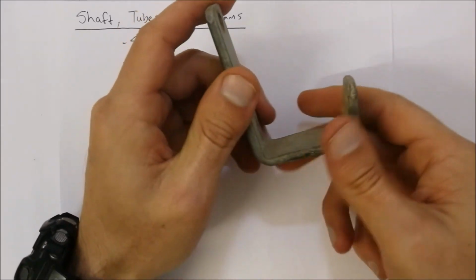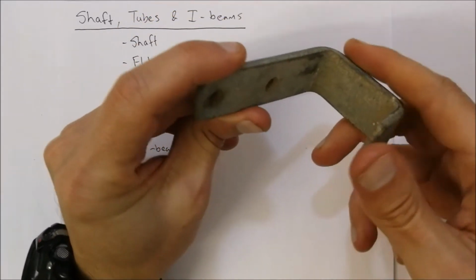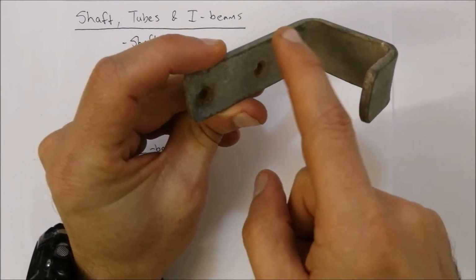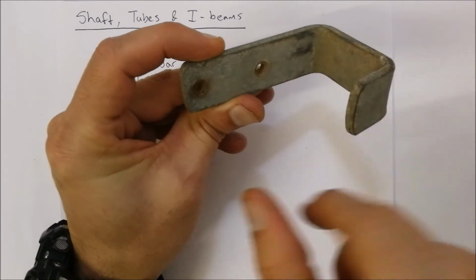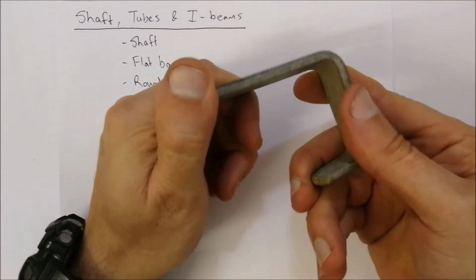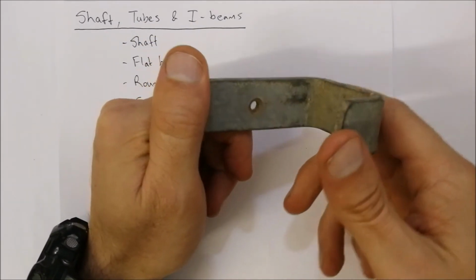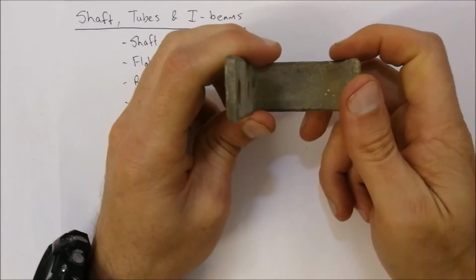Your flat bar will be able to bend, but if we had to orientate this in a way that the width of it would be in the direction of the forces, it would be relatively strong and you won't be able to bend it as easily. Okay, something else just to note over here.